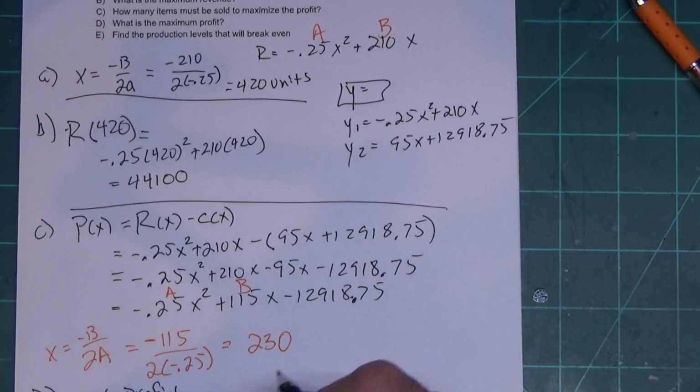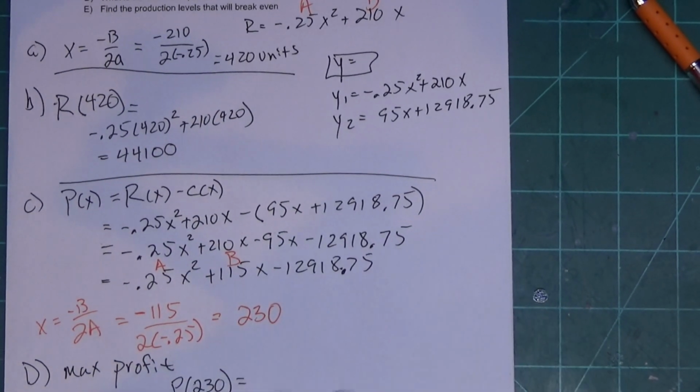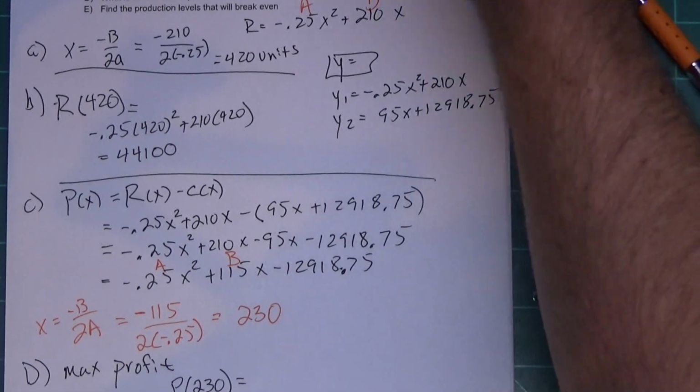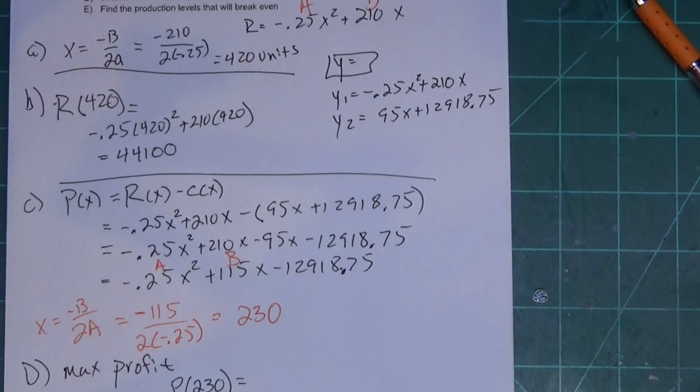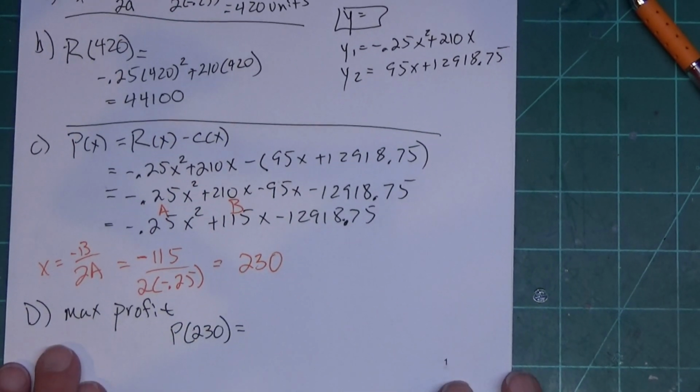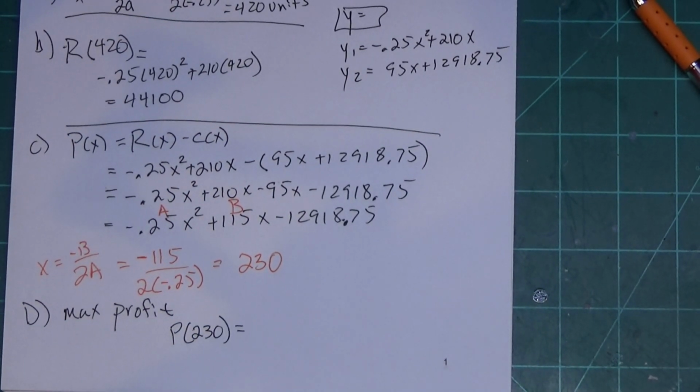That means I want to take this 230 and plug it in the profit equation. Okay? Now, a couple of things we can do. I don't really want to do that. That's an awful lot of work in typing. I want to shortcut some. Because at this point, I've worked a good 13, 14-hour day. I don't want to do this.